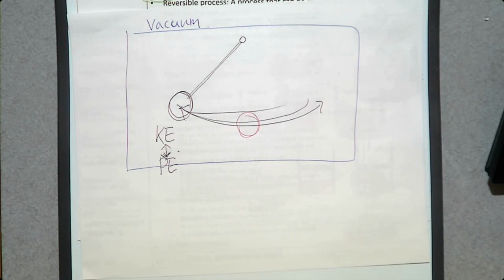So a reversible process means a process that can be reversed. And most processes in the real world are not reversible. They are most likely irreversible processes. However, not every irreversible process is the same. What about this one?